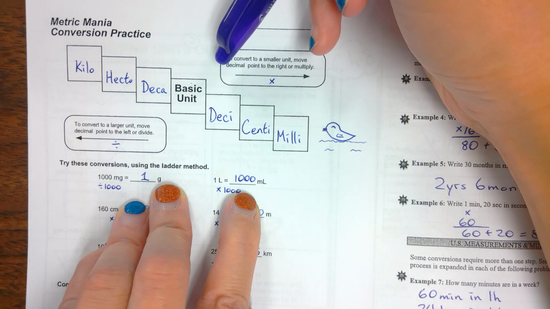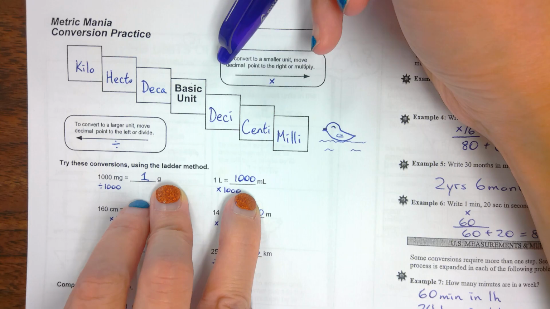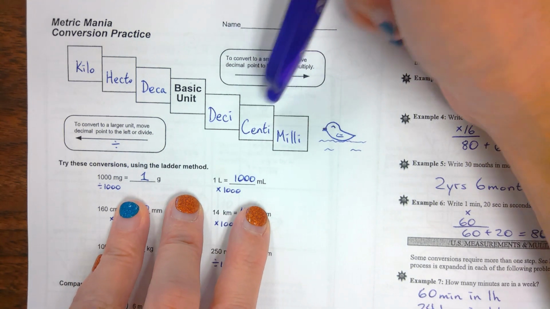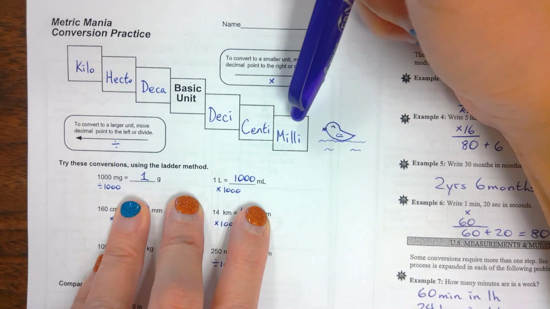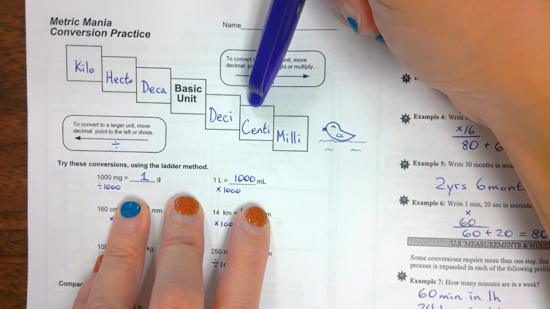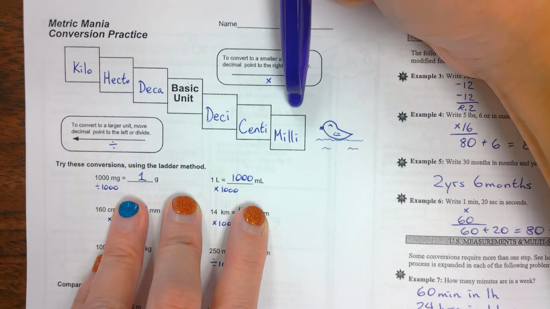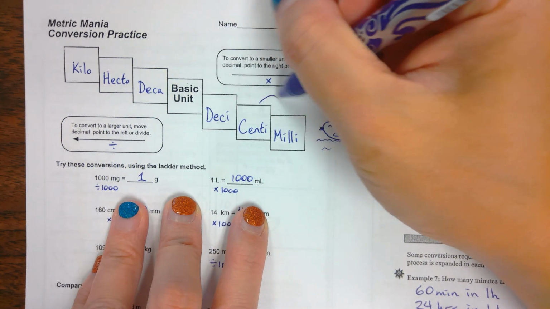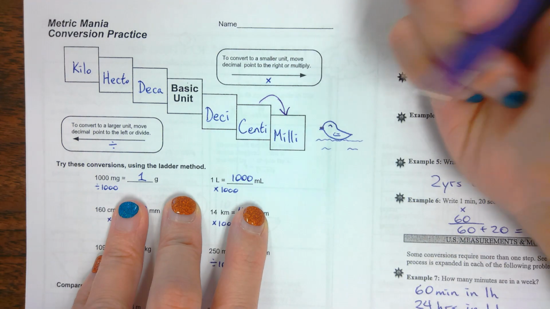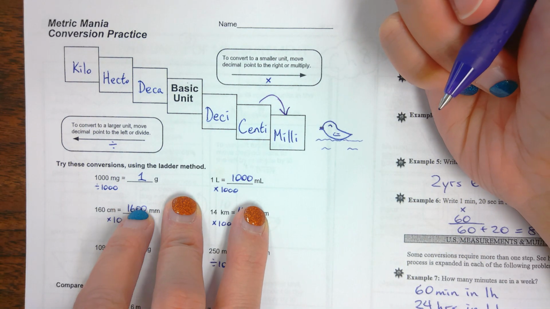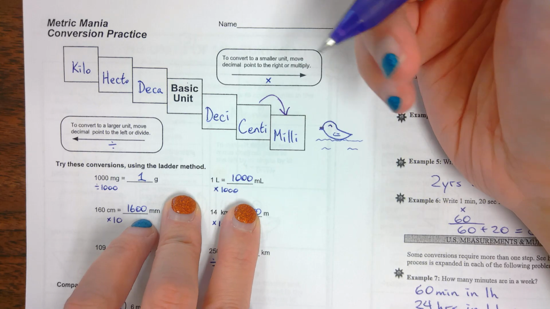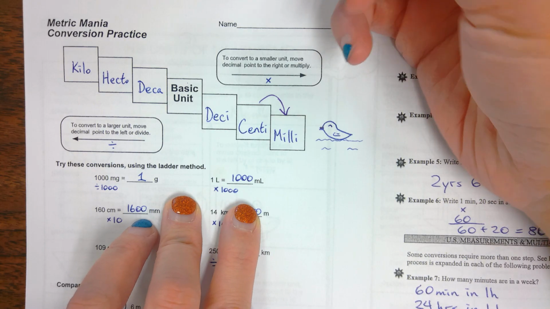Okay. Mia, let's try this one together. I want to go from centimeter to millimeter. So from this step to this step. If I'm going from here to here, should I multiply or should I divide? Multiply. And every one of these steps is by 10. So I multiply by 10. 160 times 10, 1,600.